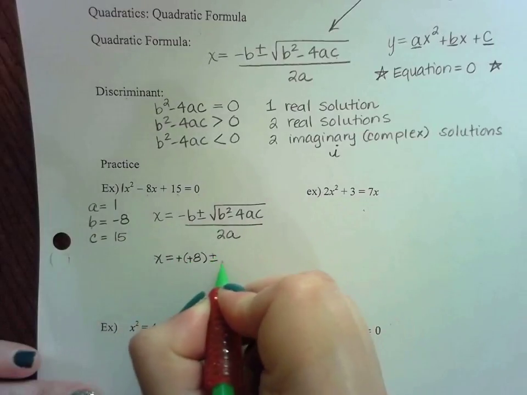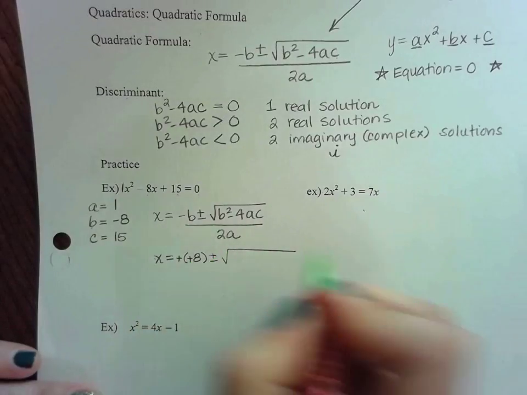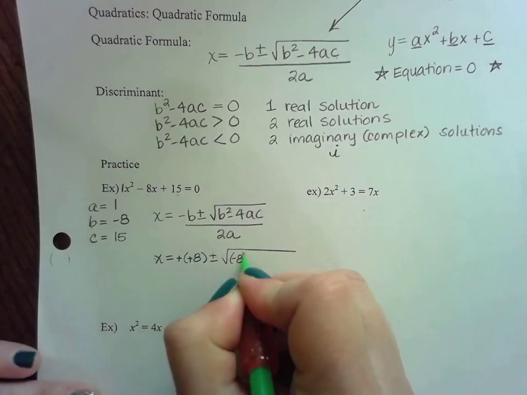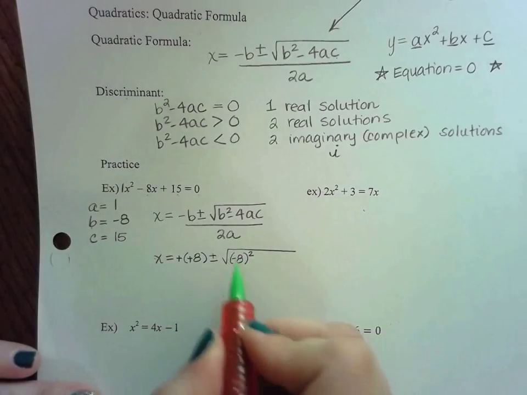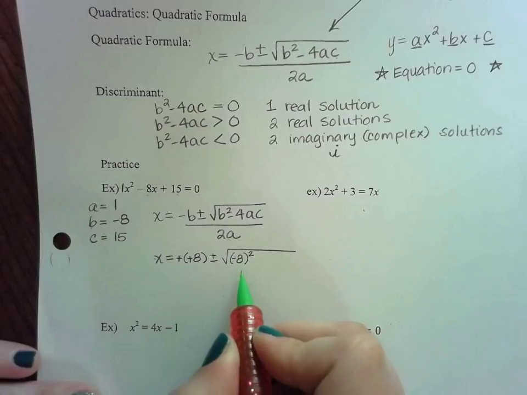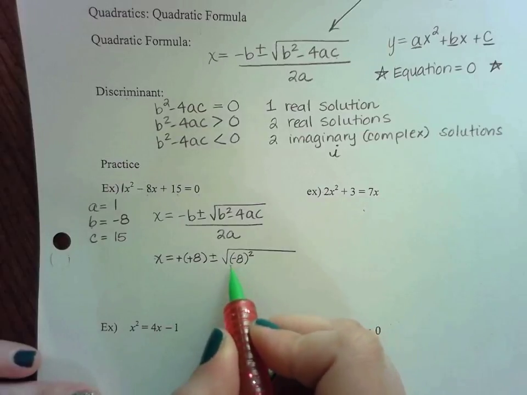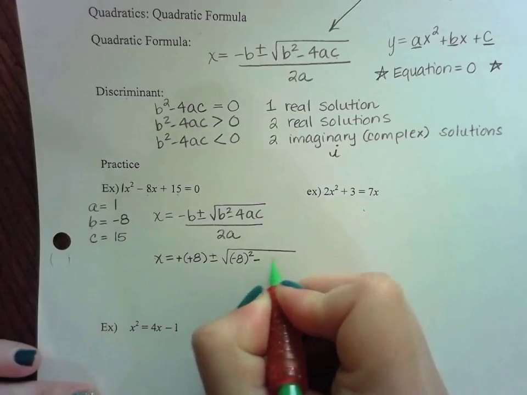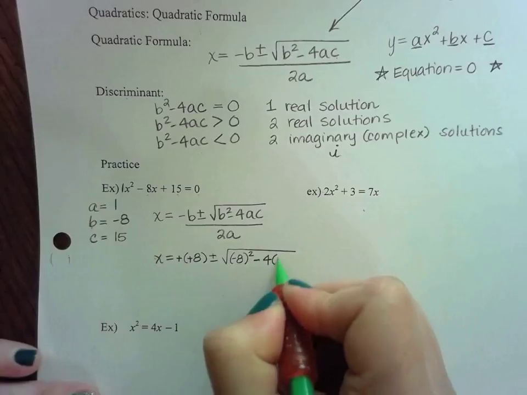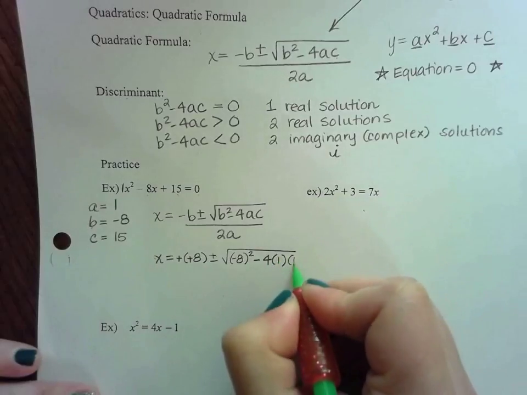Plus or minus big square root, and it's going to be negative 8 squared. I put my negative 8 in parentheses to remind myself if I use my calculator, I'm going to need to put parentheses around this negative 8. Please make sure you're doing that. Minus 4 times 1 times 15.